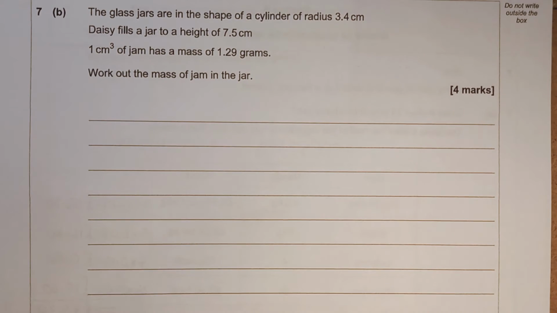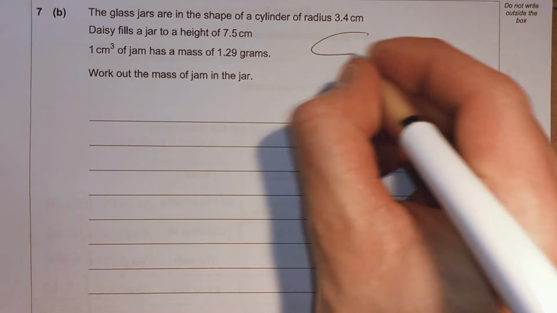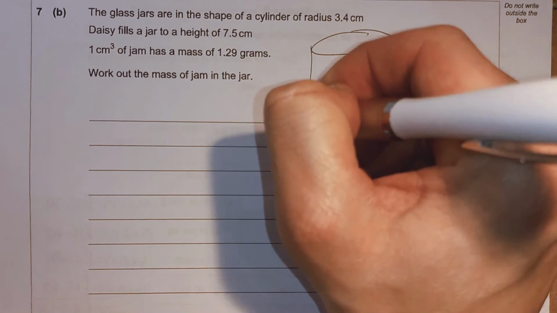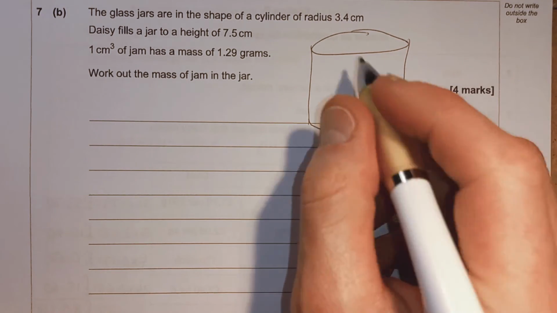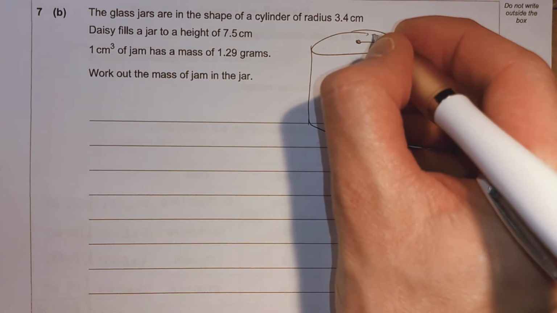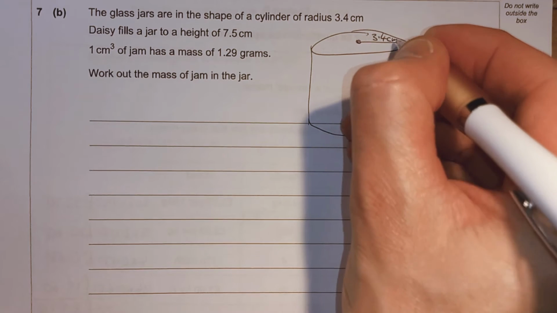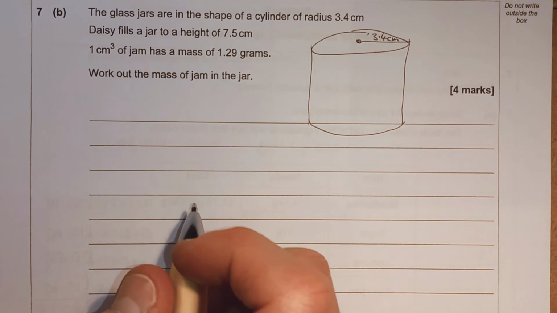(7b). The glass jars are in the shape of a cylinder of radius 3.4 centimetres. Well, let's have a look at that. A cylinder. So that's a circle with straight edges. Okay. The radius, so that's from the centre to the edge, 3.4 centimetres. Daisy fills a jar to a height of 7.5 centimetres.